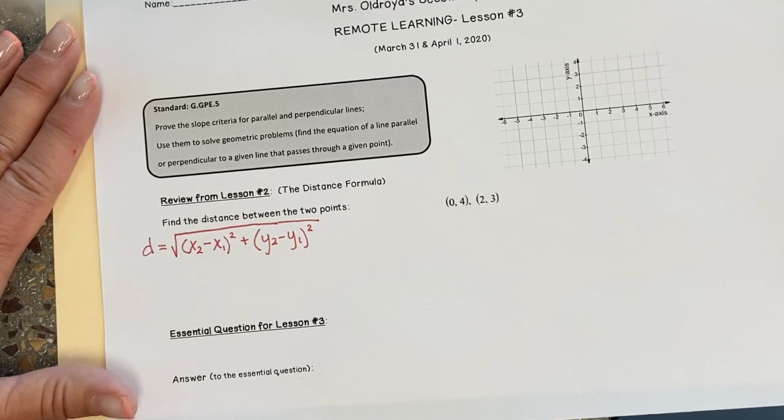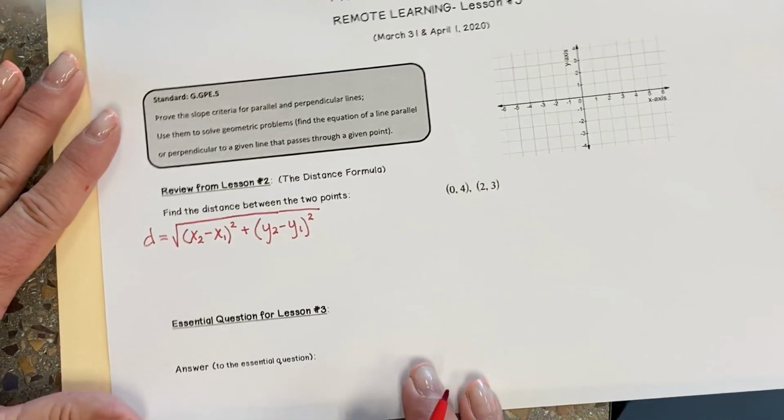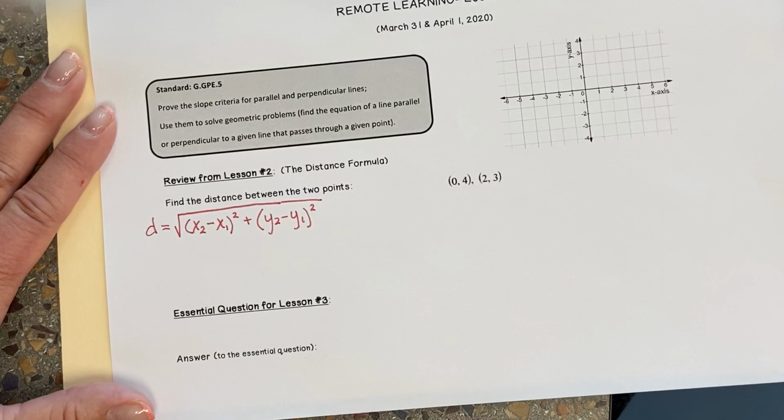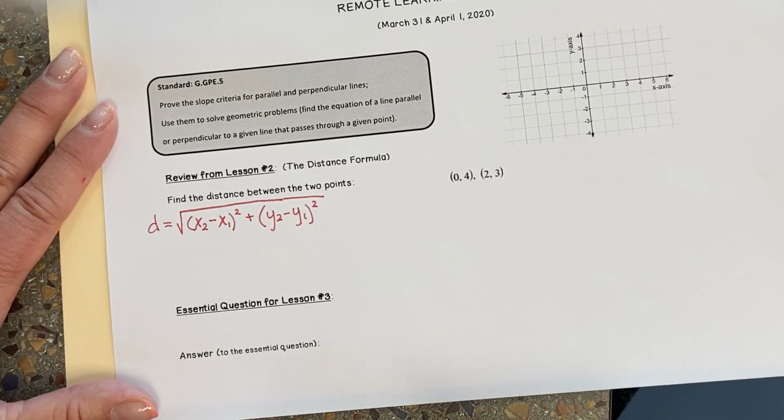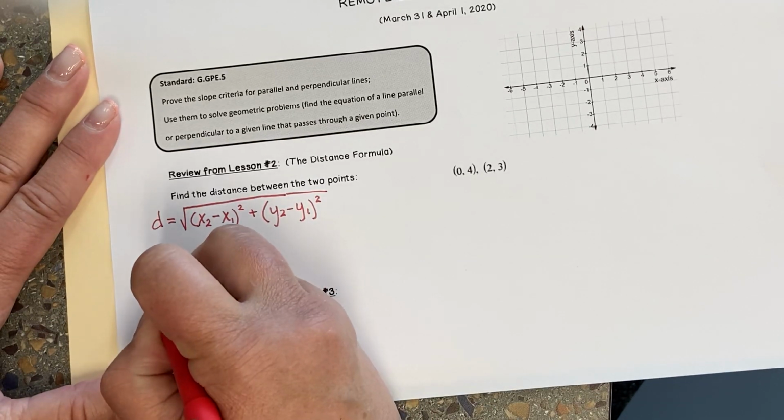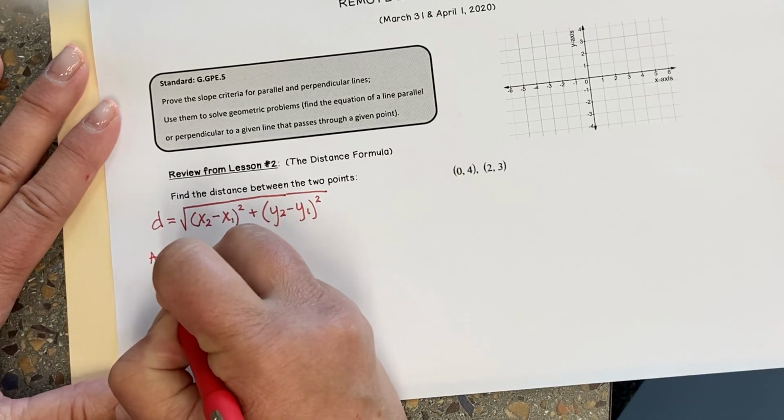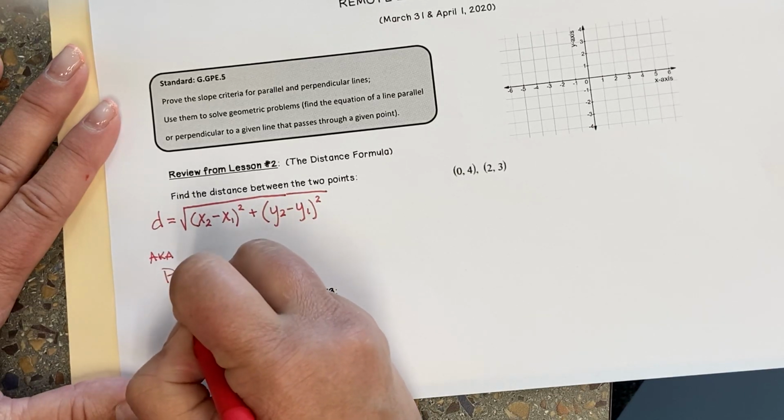It looks pretty complicated when you look at it like that. But just remember, this is also known as the Pythagorean theorem. So put AKA Pythagorean theorem.